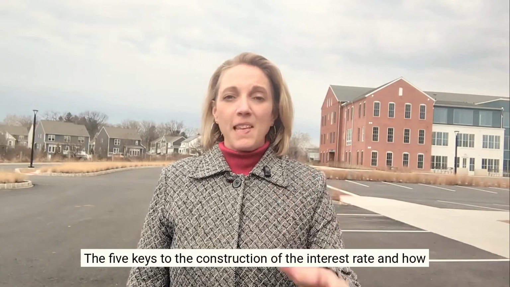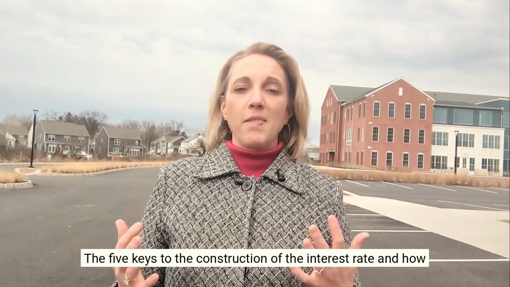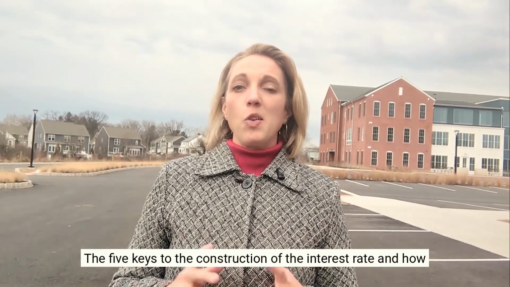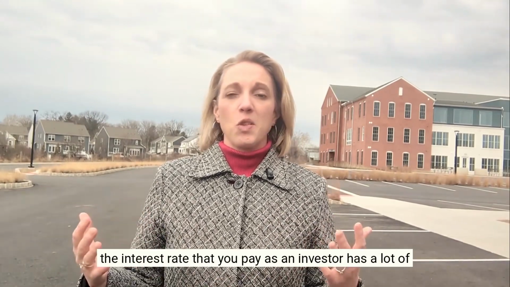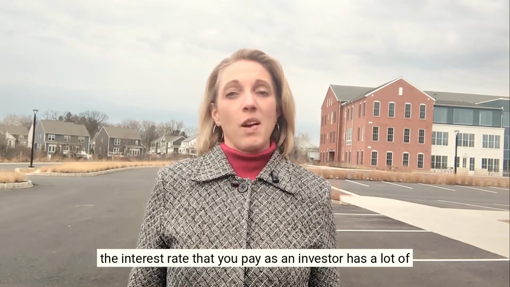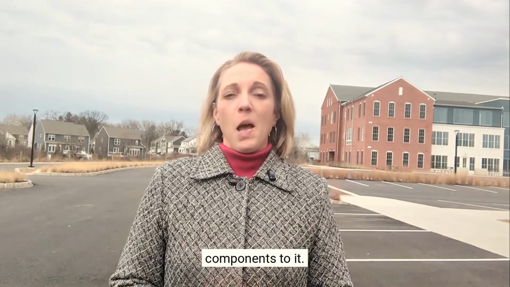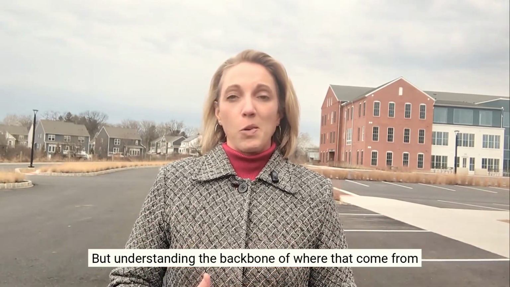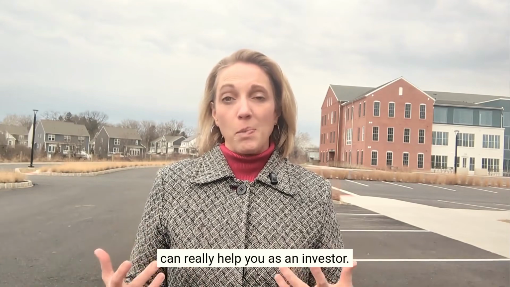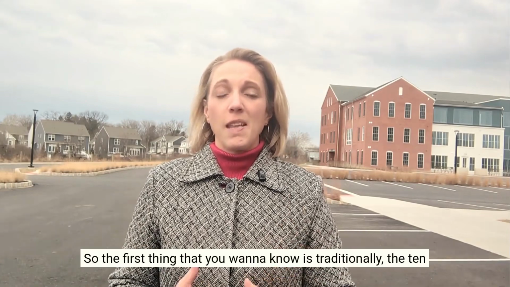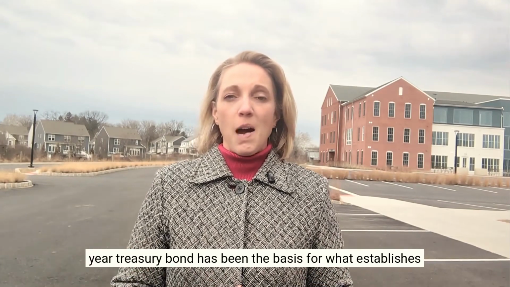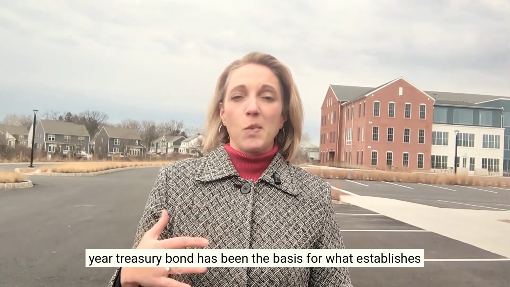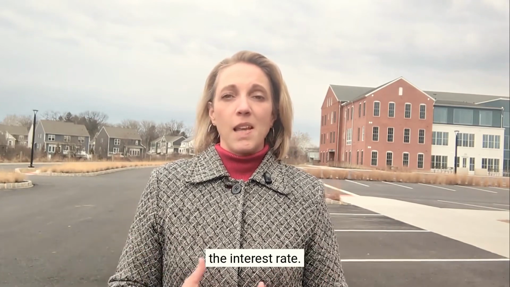The 5 keys to the construction of the interest rate and how knowing it can make you, as an investor, more money. The interest rate that you pay as an investor has a lot of components to it, but understanding the backbone of where that comes from can really help you as an investor. So the first thing that you want to know is traditionally the 10-year Treasury bond has been the basis for what establishes the interest rate.